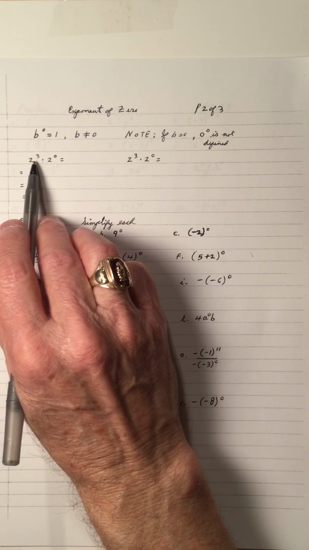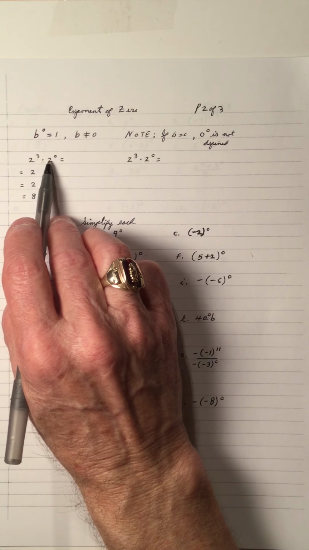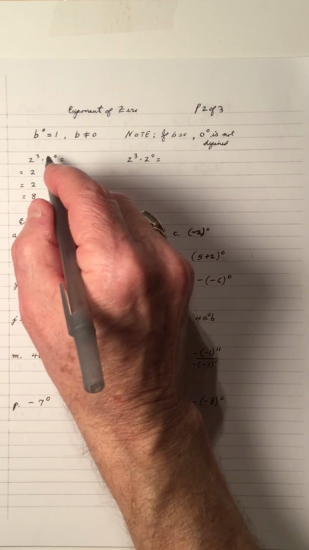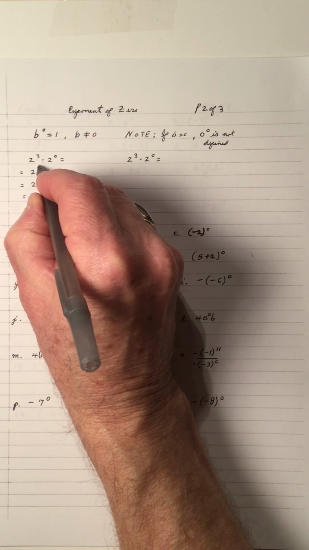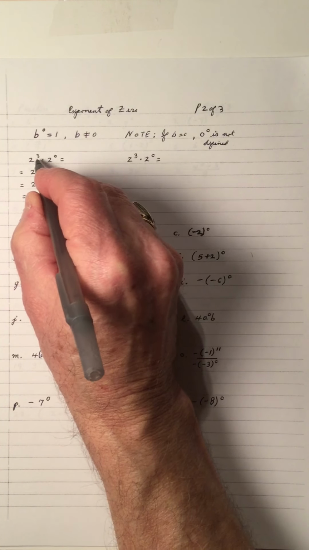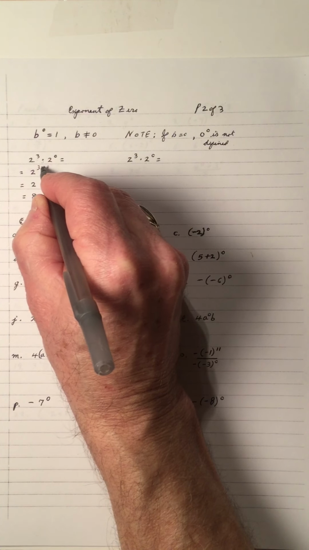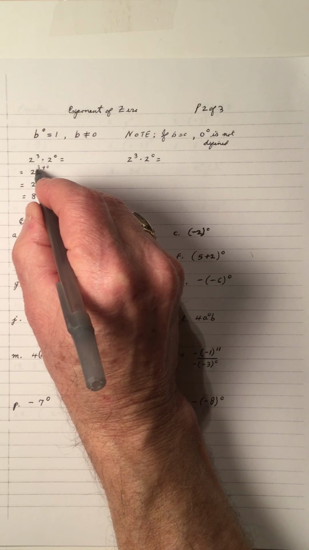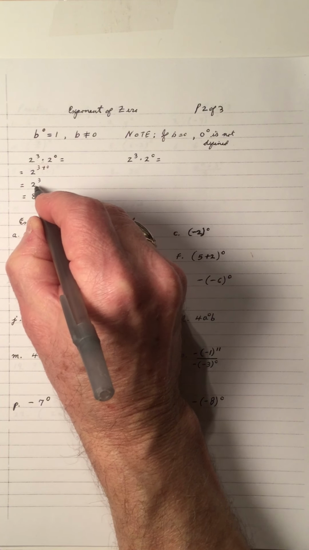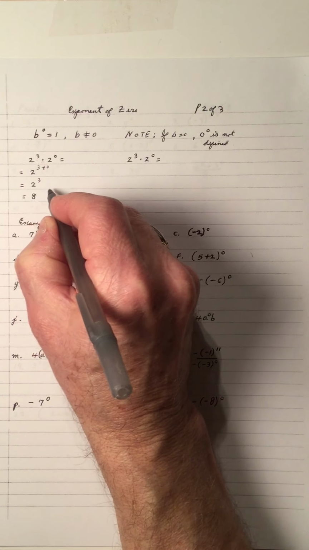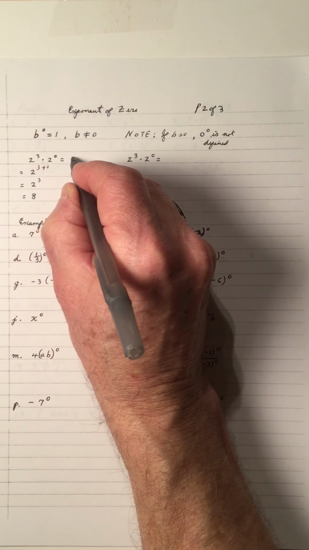Okay, 2 cubed times 2 to the 0. Well, one way is that there's a rule that says that when you multiply like exponentials with like bases, you add your exponents. And 3 plus 0 is 3, and 2 cubed gives you 8 because it's 2 times 2 times 2. So that's an 8.